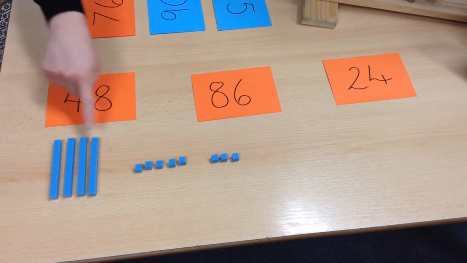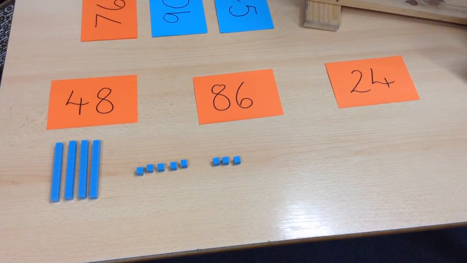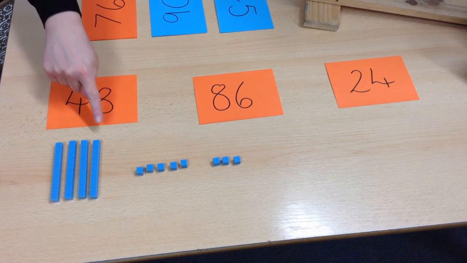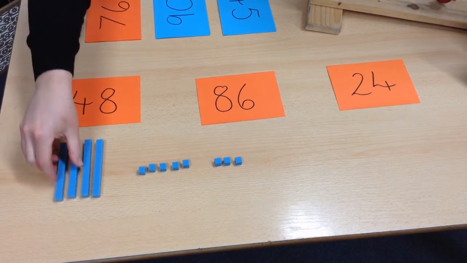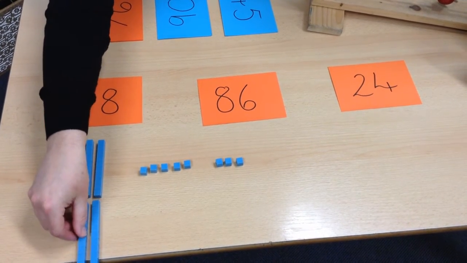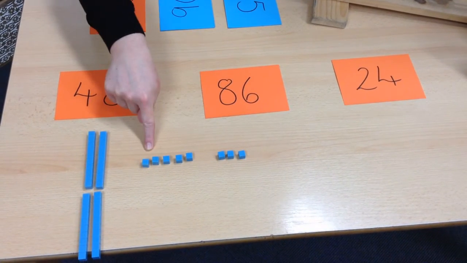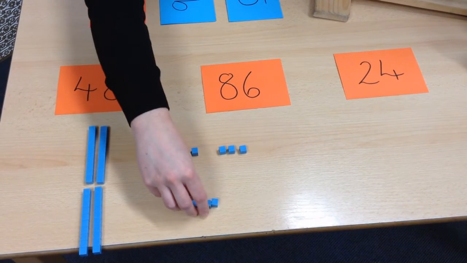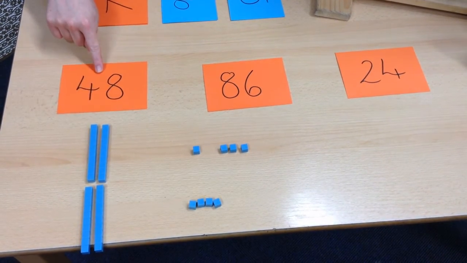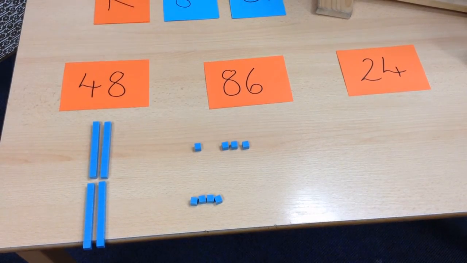Here's the number 48 in base 10. If we halve our tens, half of 4 tens is 2 tens. We now need to halve our ones. Half of 8 is 4. So half of 48 is 24.